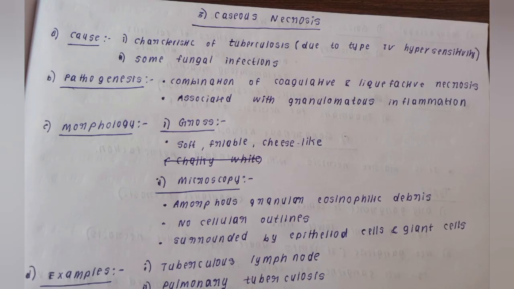Coming to the pathogenesis, this is basically a combination of coagulative and liquefactive necrosis, and it is associated with something called granulomatous inflammation. Again, we are going to study this granulomatous inflammation in the upcoming videos. For the time being, just remember it.